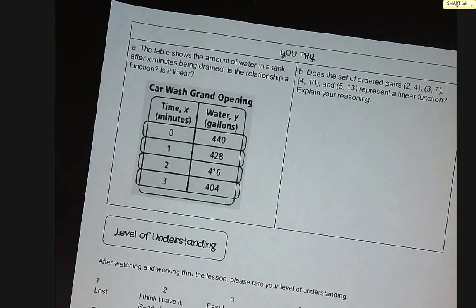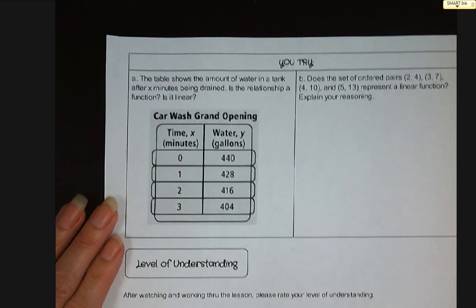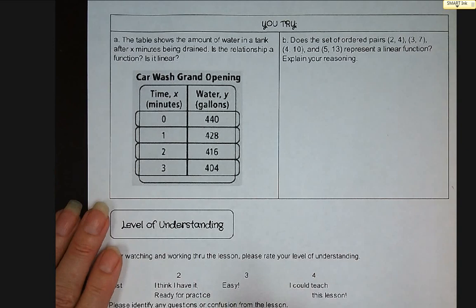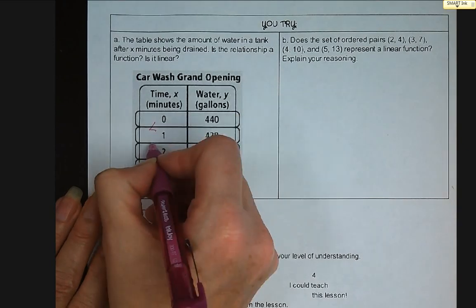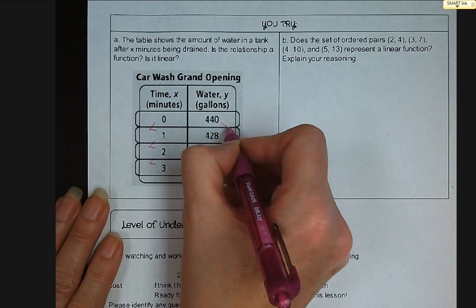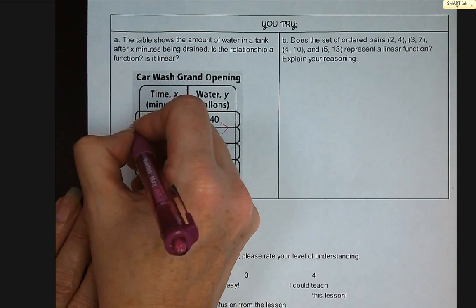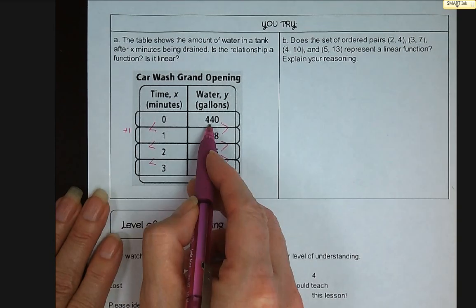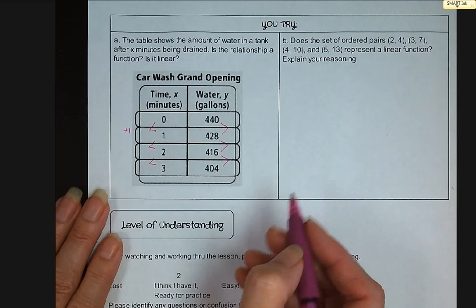Next page, I want you guys to give it a try. Identify, is it linear or nonlinear? So problem number 1, the table shows the amount of water in a tank after x minutes being drained. Is the relationship a function? Is it linear? Well, first of all, does each of our inputs go to exactly one output? Yes, they do. There's no inputs being repeated, so we're good there.